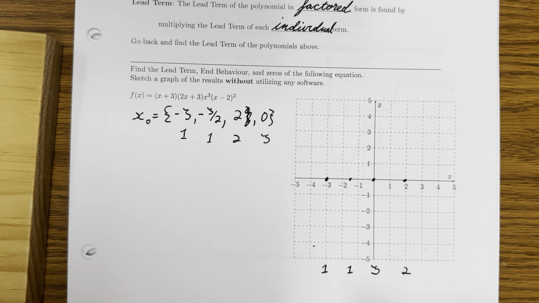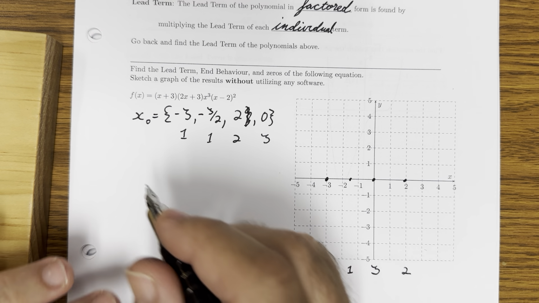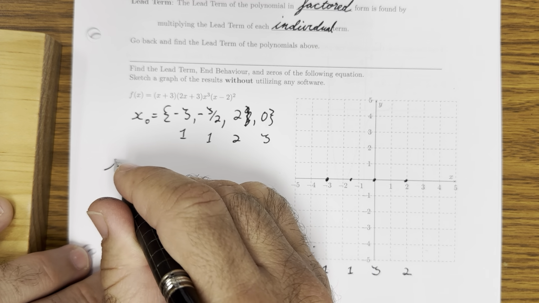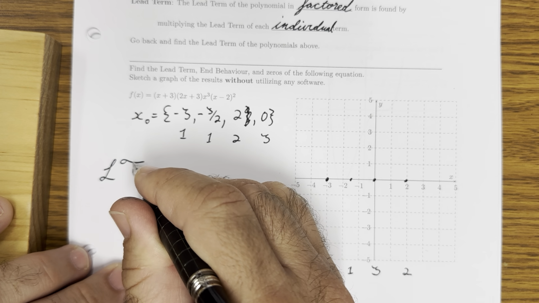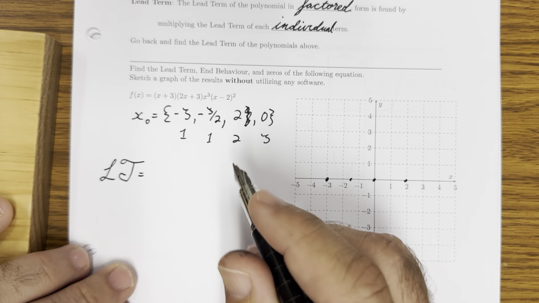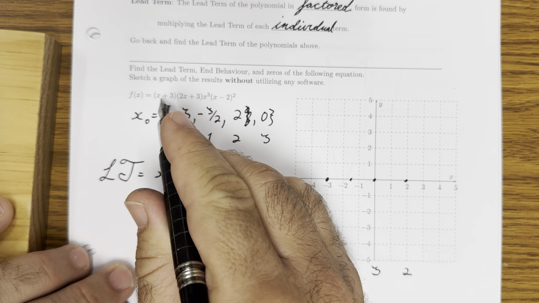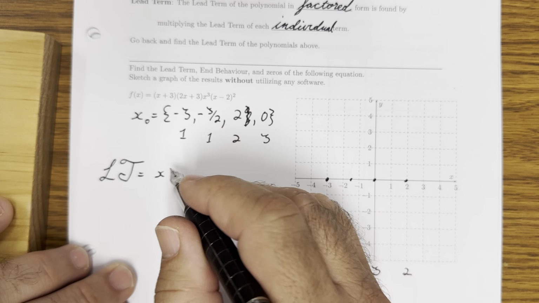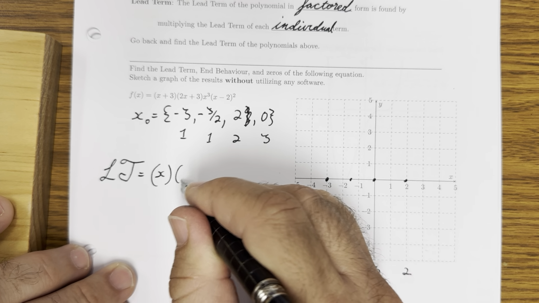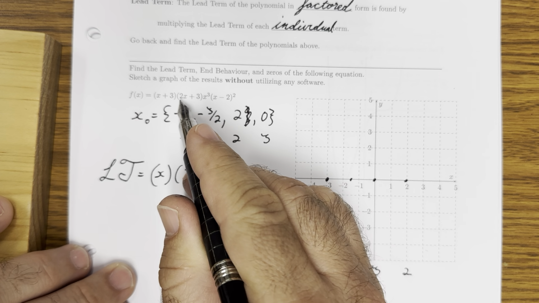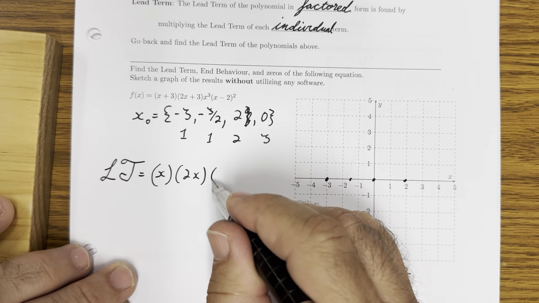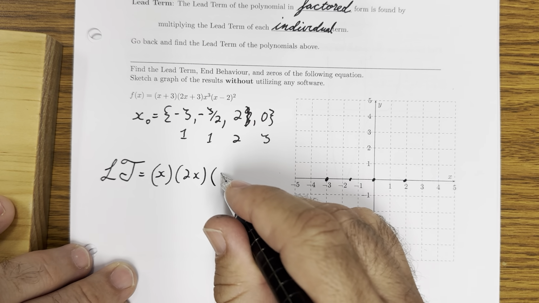All right, so now we need to figure out the lead term so that we can figure out the end behavior of the graph. So we just take the lead term of each individual term: x, and then we've got 2x here. Here that's just x cubed.